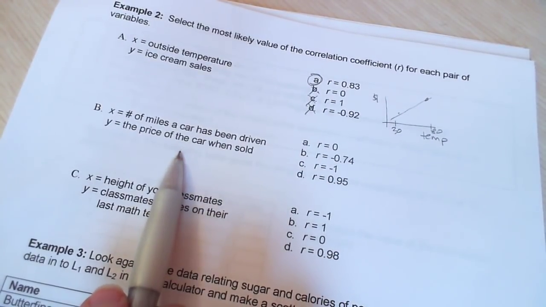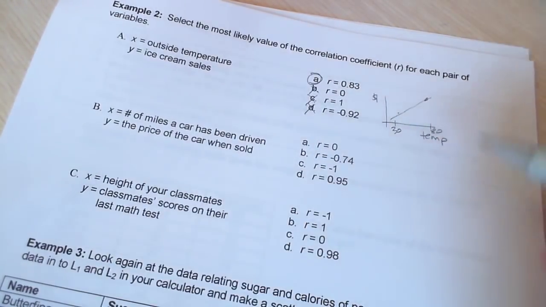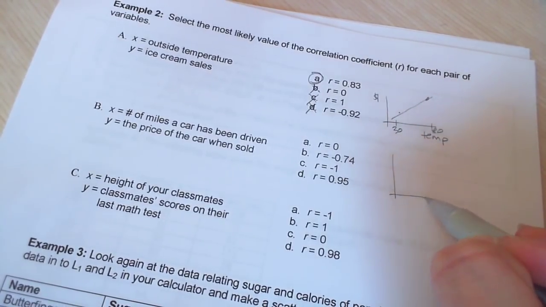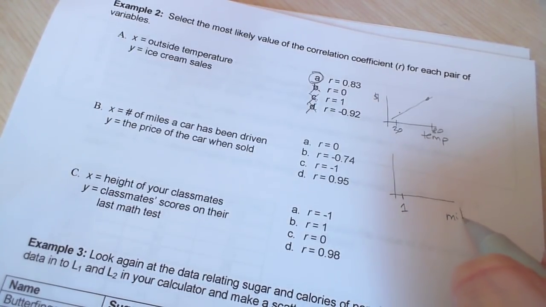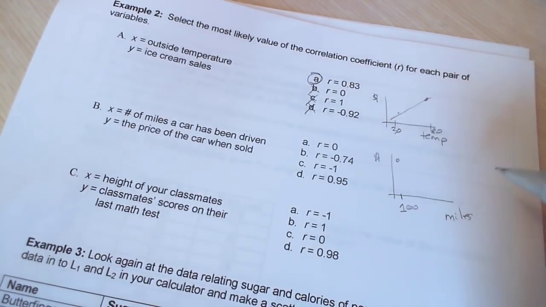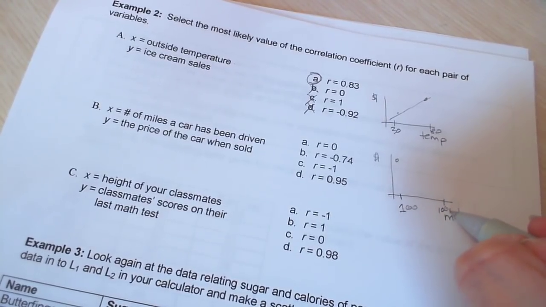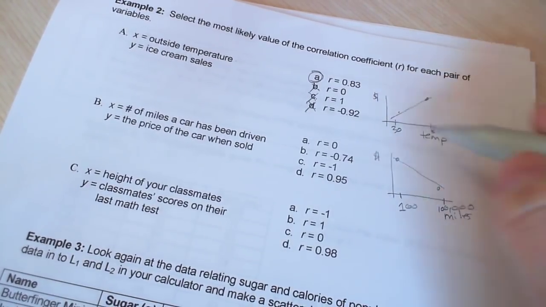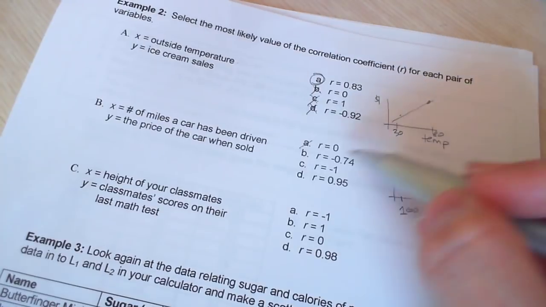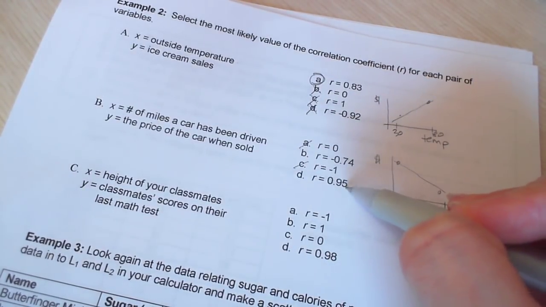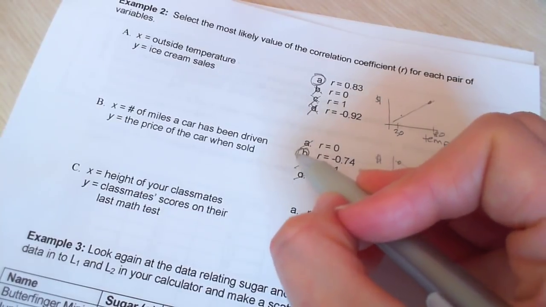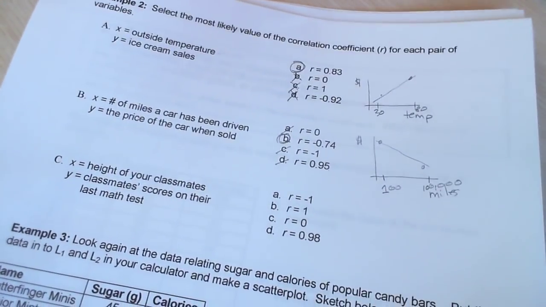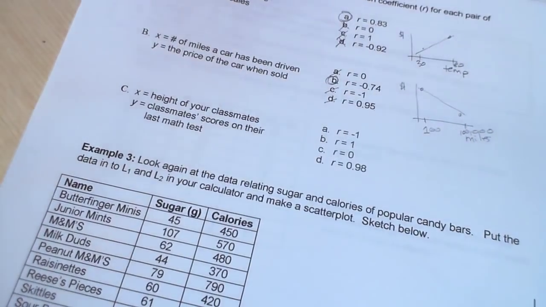So the number of miles a car has been driven and the price when the car is sold. Think used car. If you have a very new used car, so we'll say 100 miles, very new, you're going to get a nice high price for that. But when your miles get up here to 100,000, price is going to drop significantly. So this is going to be negative, so it's not going to be r equals 0. It's not going to be perfect. This is strong positive, so it's got to be that. Kind of a medium strong negative.